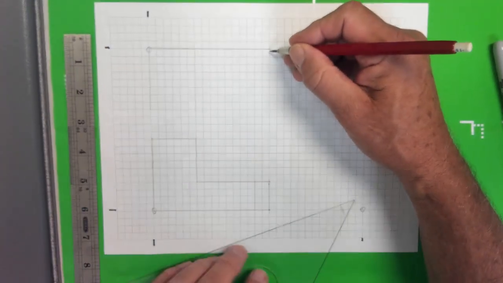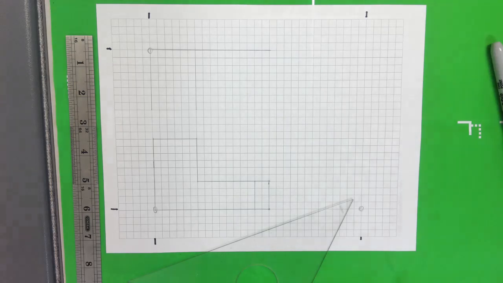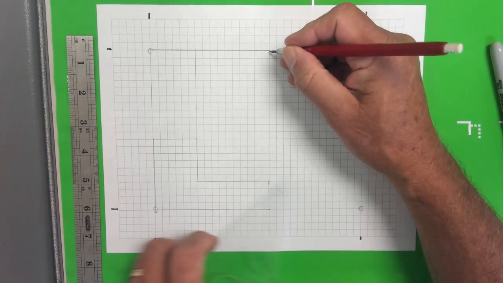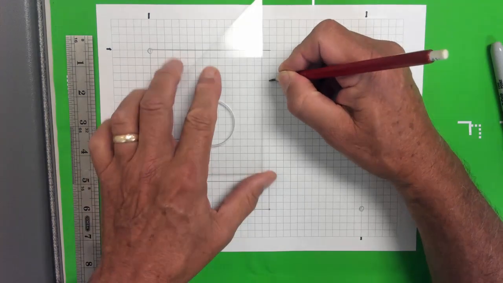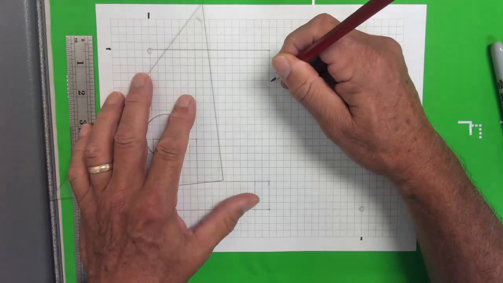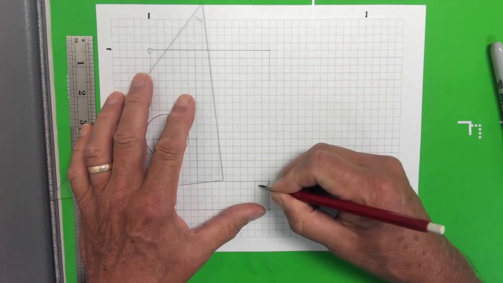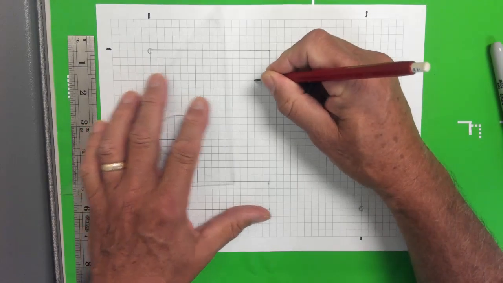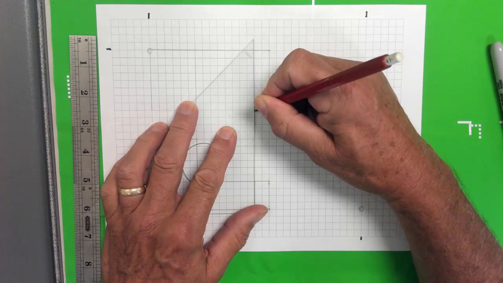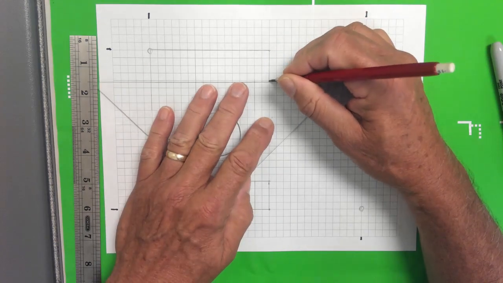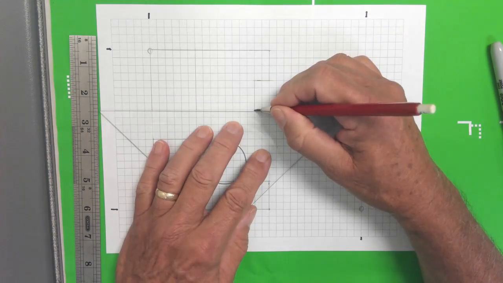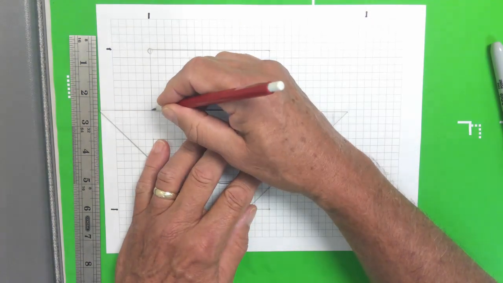Okay, and I know it comes back up 2 squares, which would be 4 to here. And it comes over the same distance to here. Next across.